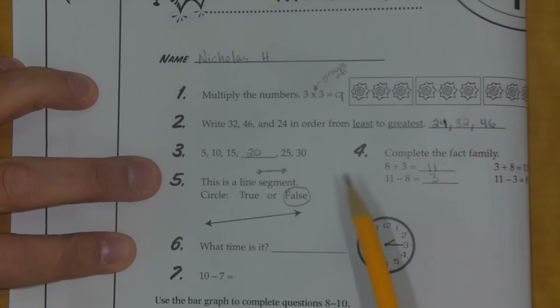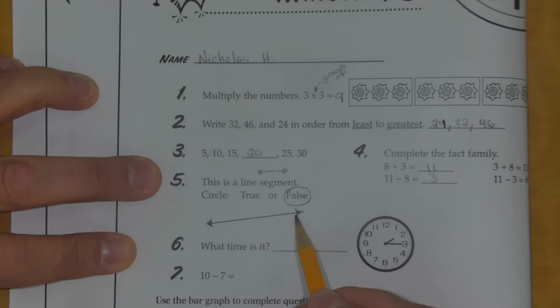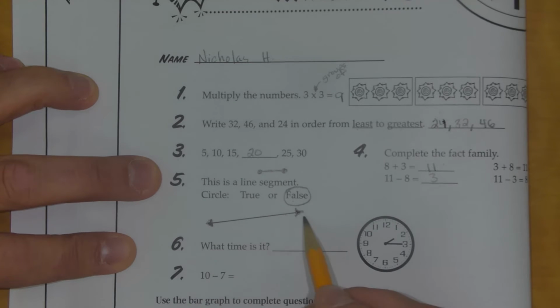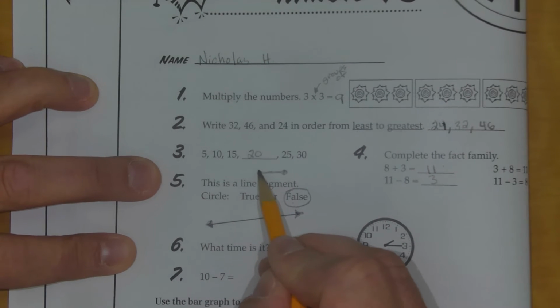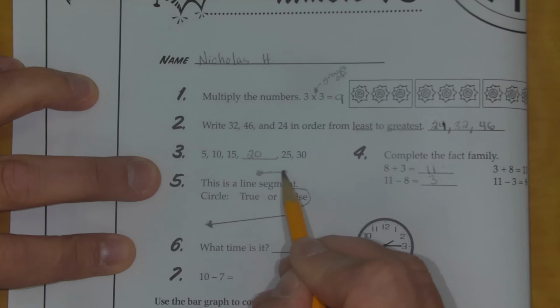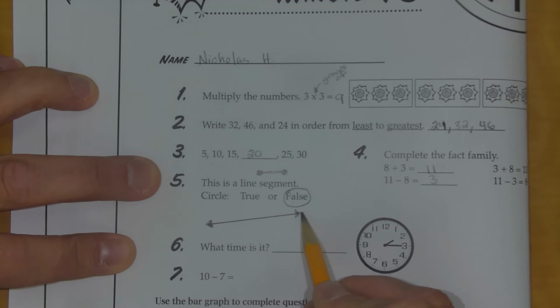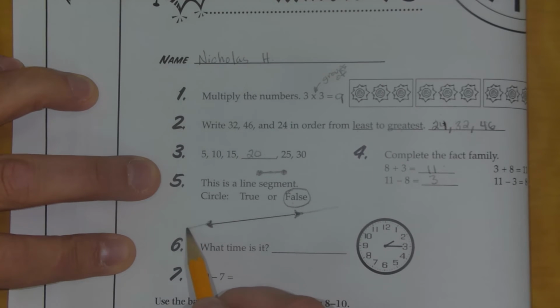And then number 5, this is false. This is a line. A line has the arrows on the end of it, okay? Kids sometimes get confused with that, but lines go on forever in both directions. These arrows mean it never stops. A line segment has 2 little points at the end of it. So a line segment looks like this one, where a line looks like this, and you just have to pretend that it goes on forever.